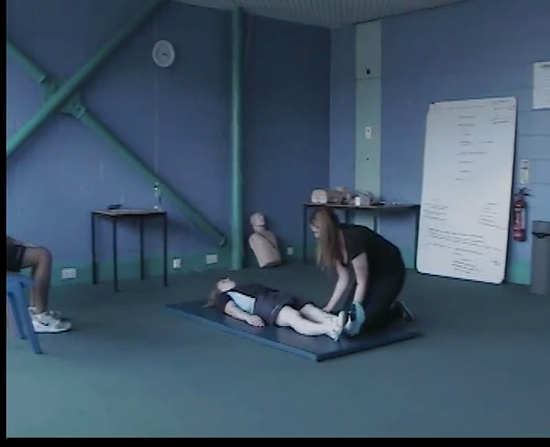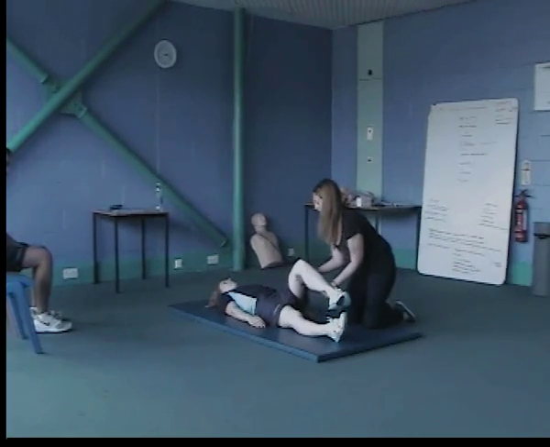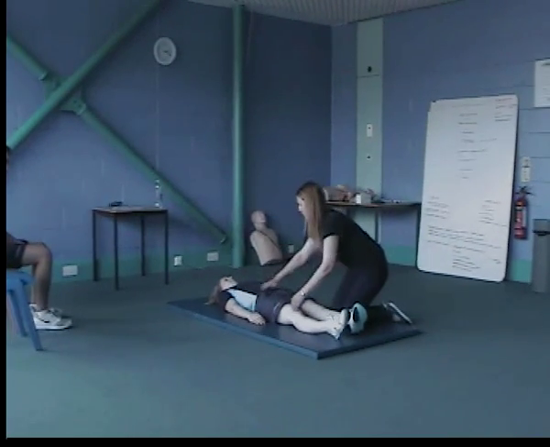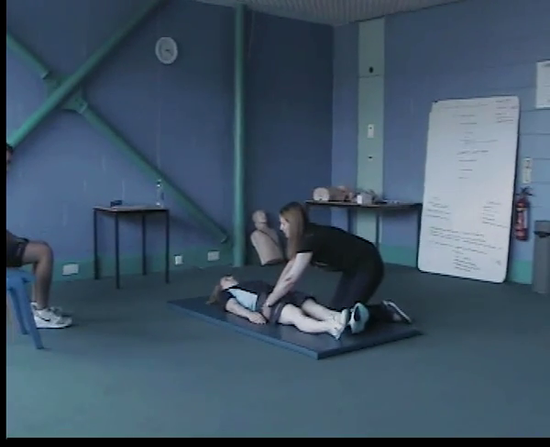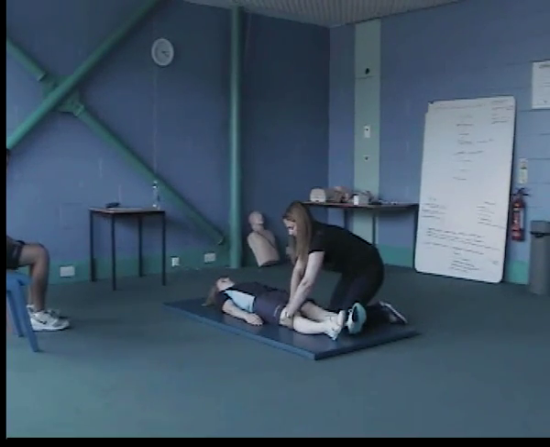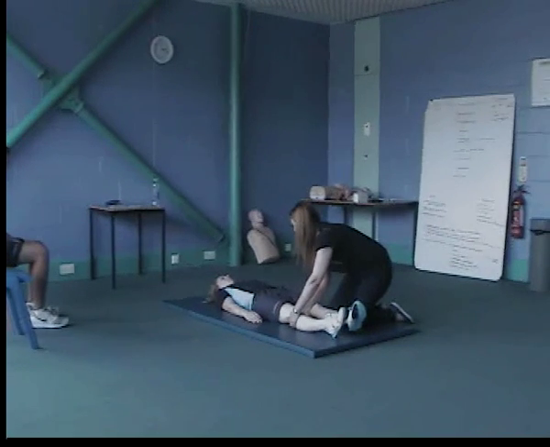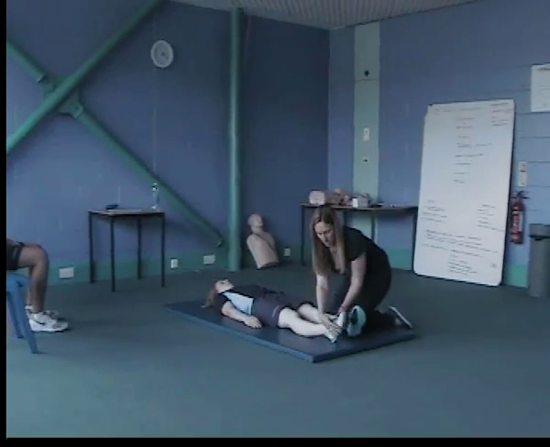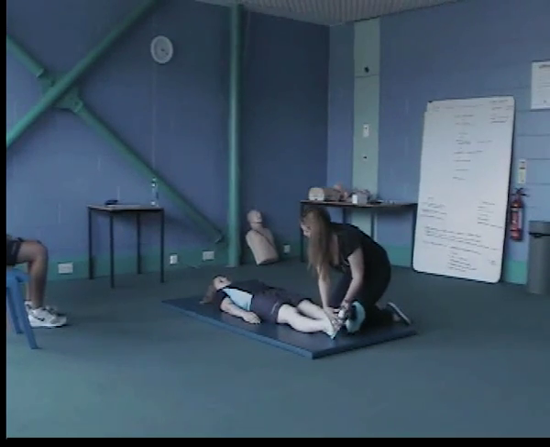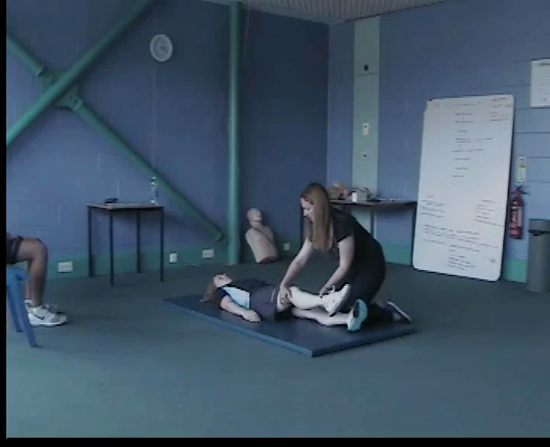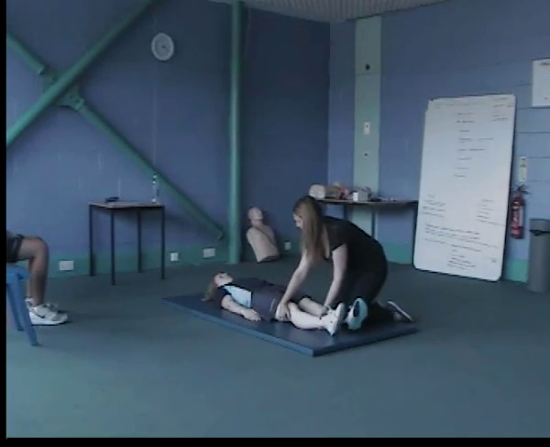Again, we're just going to check mobility, up, down, then moving across one hand, and then to the side, move down to the knee, and then in, right to the bottom, and right to the toes.